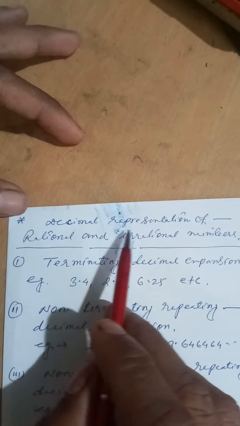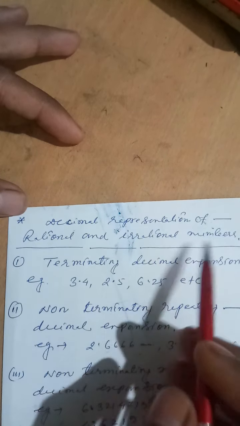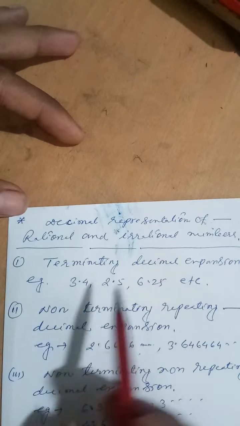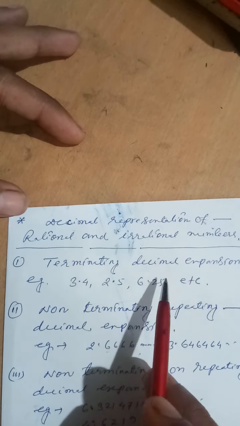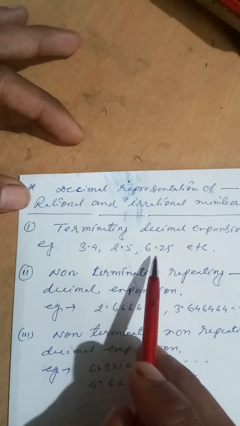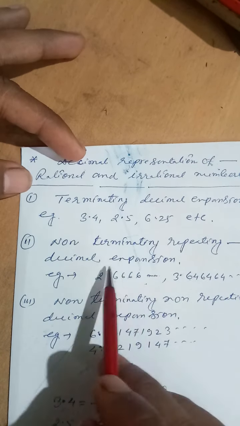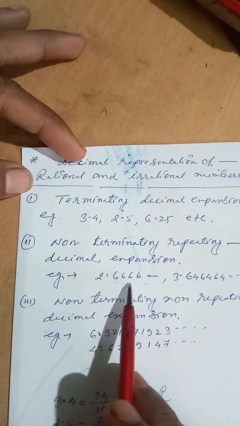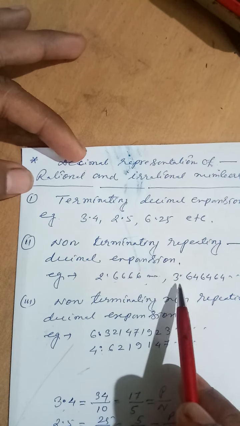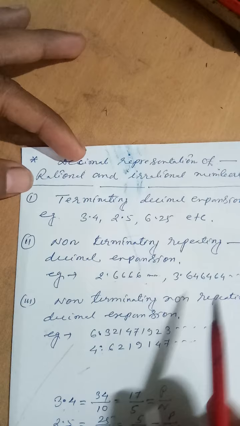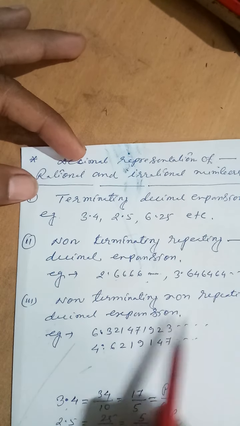Today we shall learn about the decimal representation of rational and irrational numbers. Here, decimal expansions are of three types. First one is terminating decimal expansion. Examples are 3.4, 2.5, 6.25, etc. Second one is non-terminating repeating decimal expansion. Examples are 2.666 and so on, and 3.6464 and so on. Then third one is non-terminating non-repeating decimal expansion.